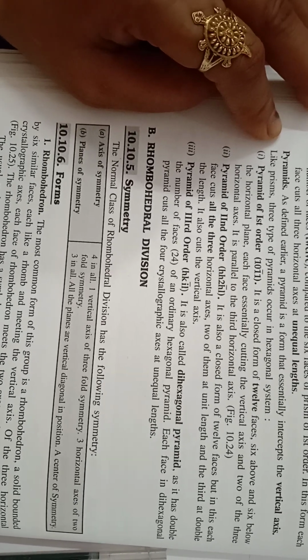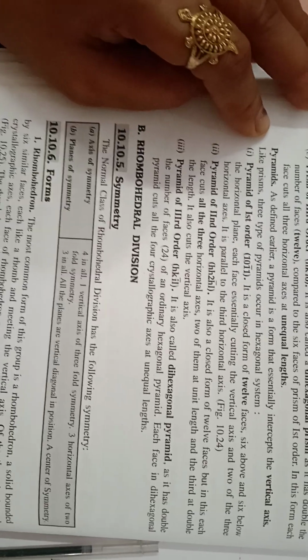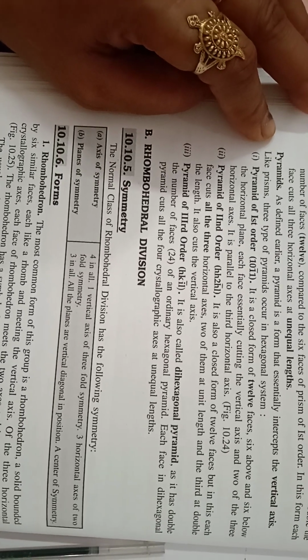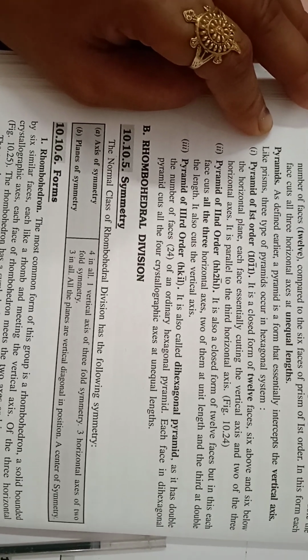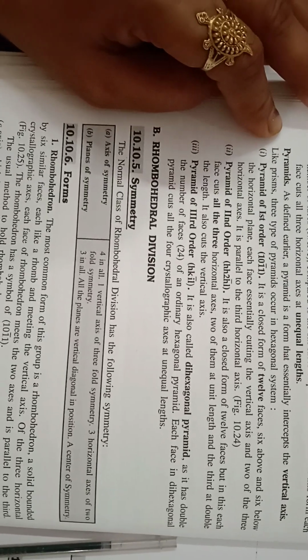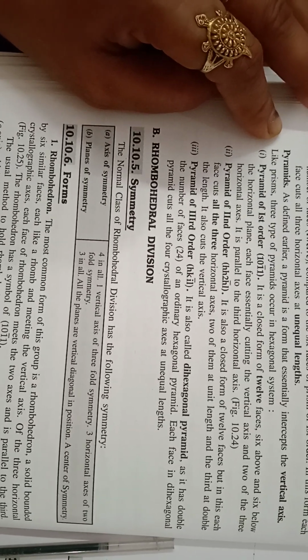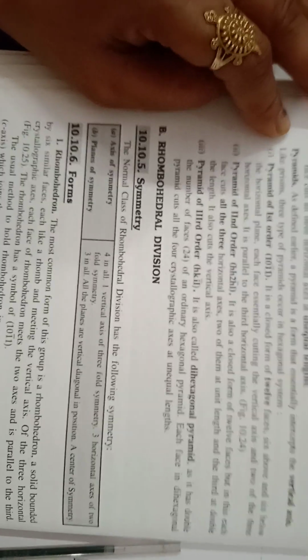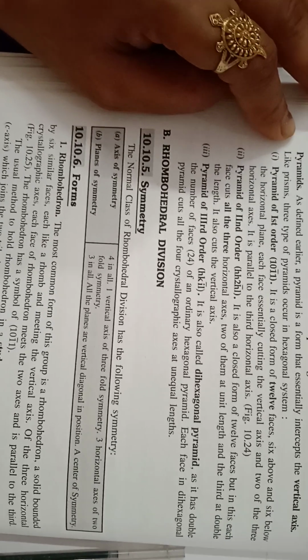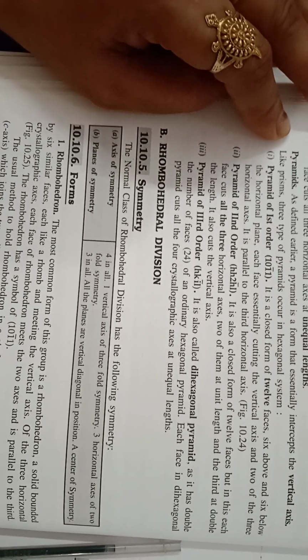Pyramid of second order, HH-2HL. It is also a closed form of 12 faces, but in this each face cuts all the three horizontal axes, two of them at a unit length and the third at double the length. It also cuts the vertical axis.